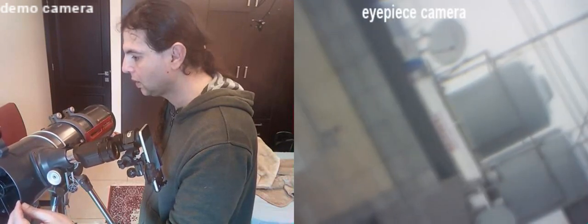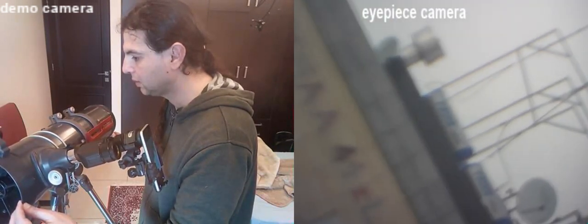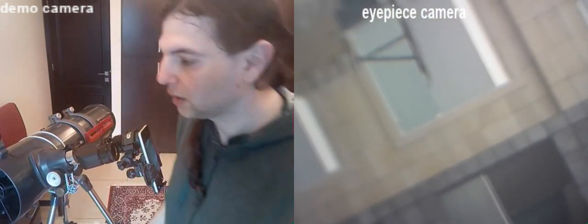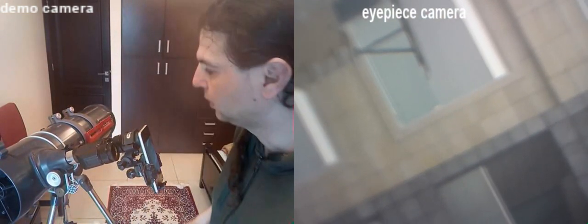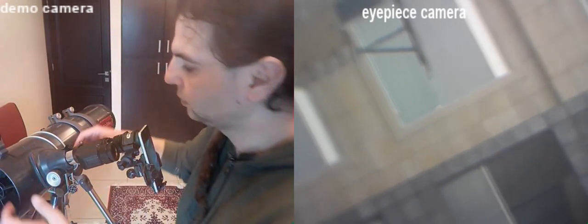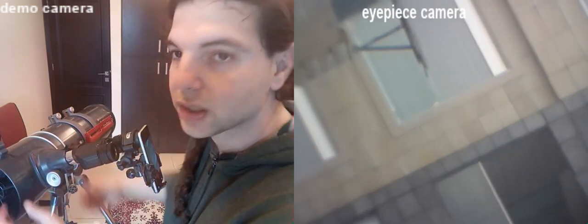Yeah, I think here it is. Here there is like a building number 44 or something like that. So there's the building. Okay, so we can see it now. So the test is whether it will focus or not.